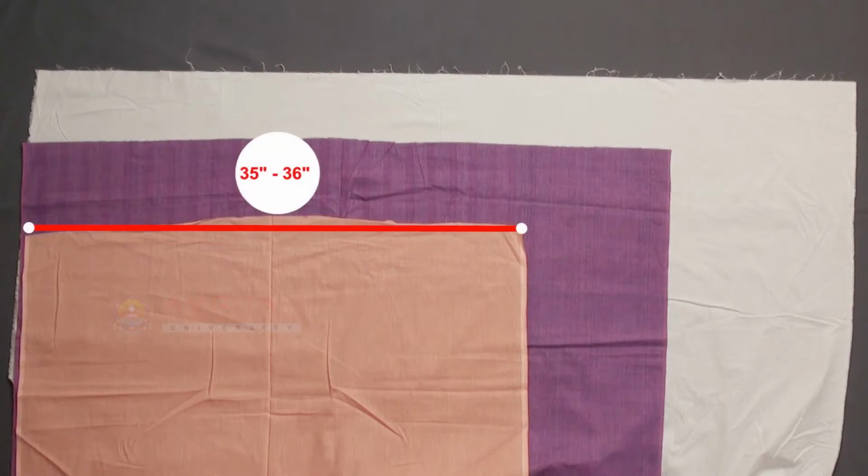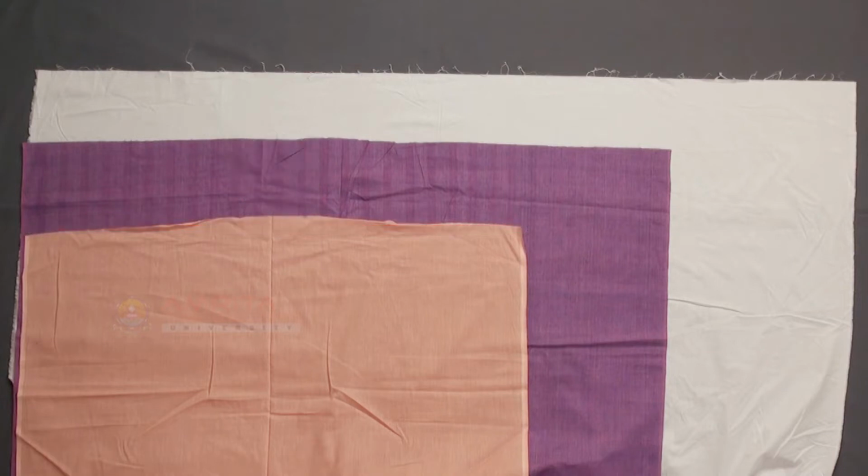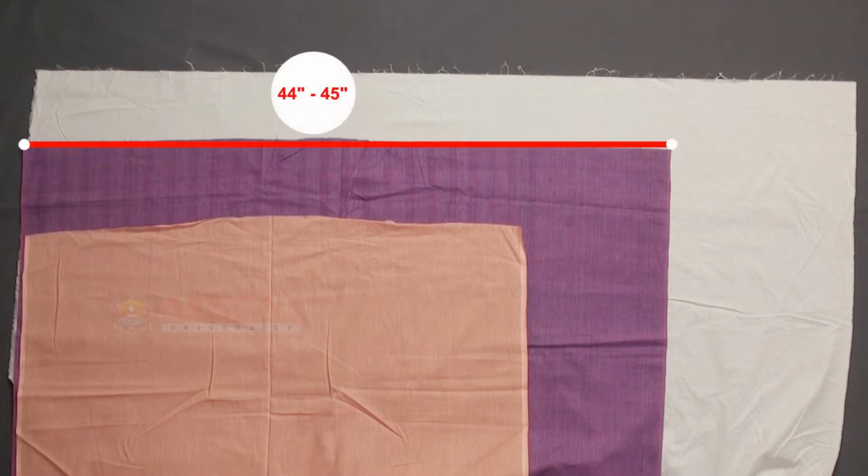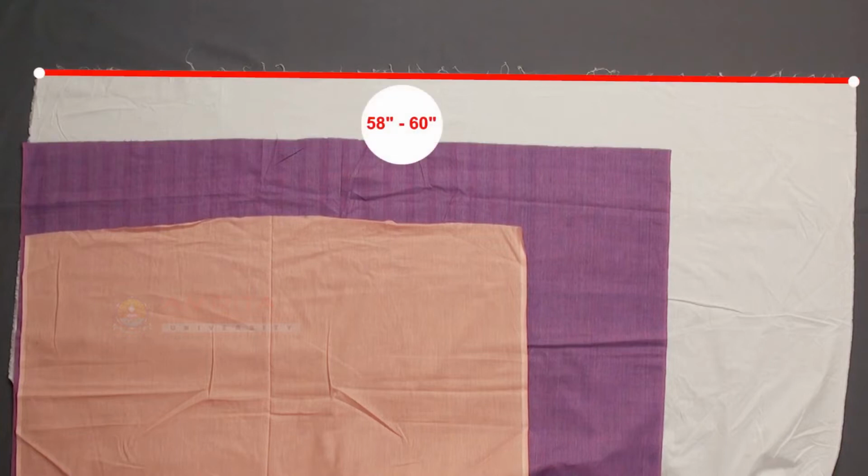The most standard width of fabric is 35 inches to 36 inches, which equals to 90 centimeters. Other common widths are 44 inches to 45 inches, which is equal to 115 centimeters, and 58 inches to 60 inches, which equals to 150 centimeters.